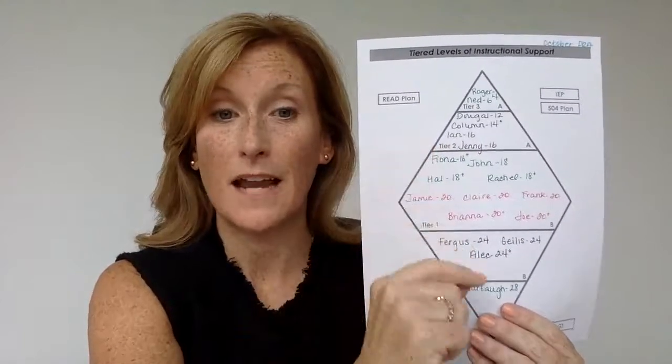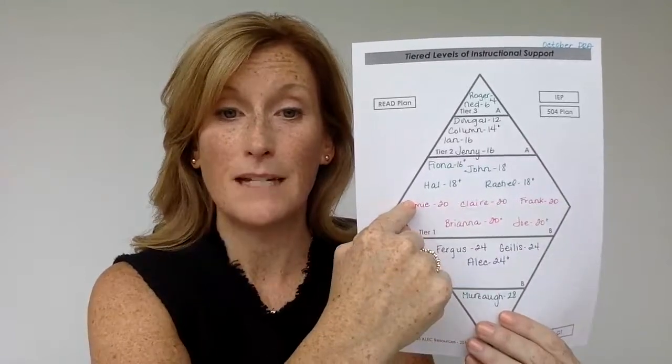I'm going to write their name. So if you look here, I have Jamie and Claire and Frank. I had these students that were a 20. They were on grade level, so I put them smack dab in the middle of my tip sheet.